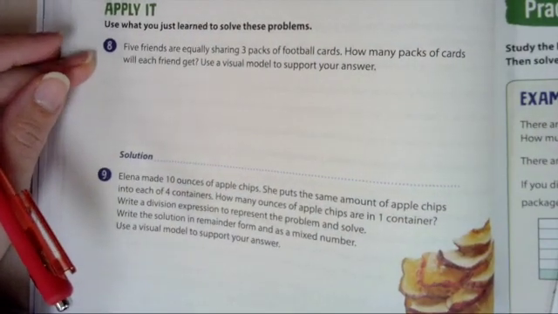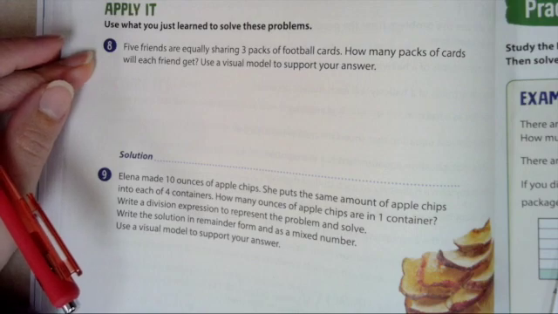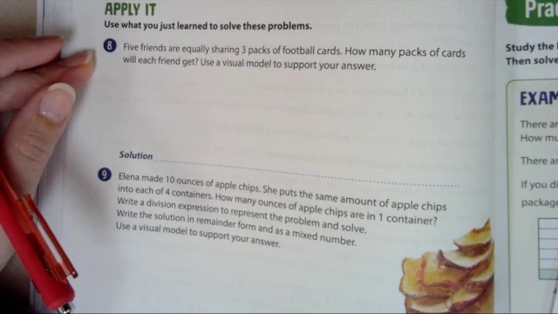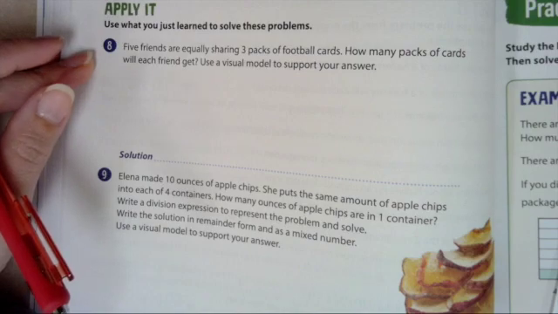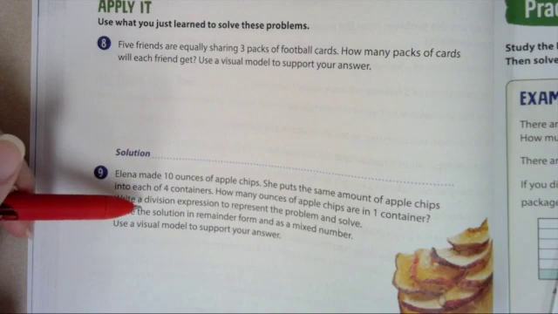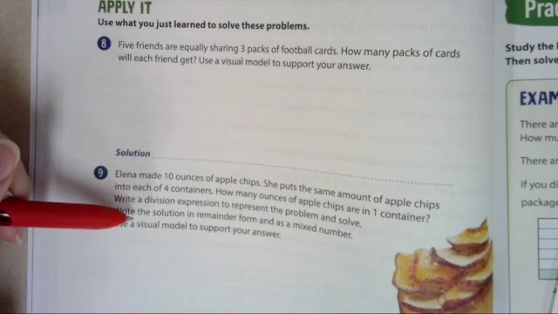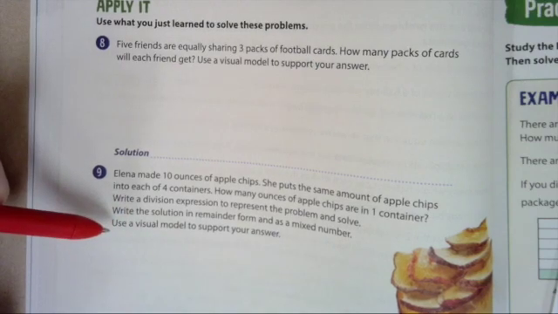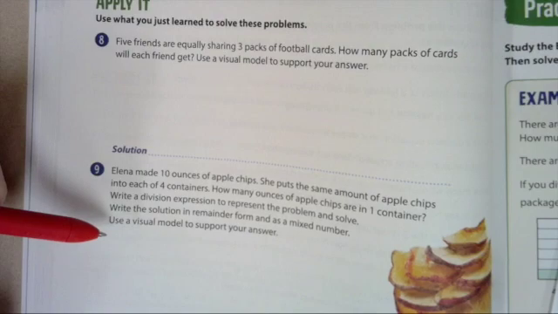Elena made 10 ounces of apple chips. She put the same amount of apple chips into each of 4 containers. How many ounces of apple chips are in 1 container? You are going to write a division expression to represent the problem and solve. You are going to write a solution in remainder form as a mixed number, but you do not have to use a visual model to support your answer.